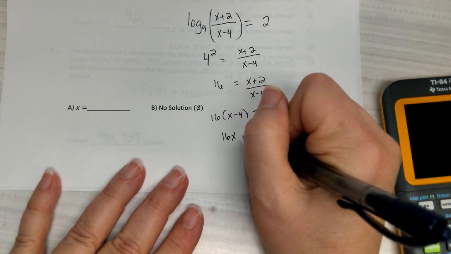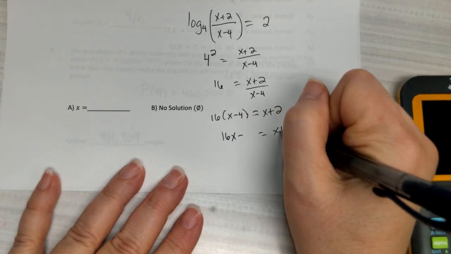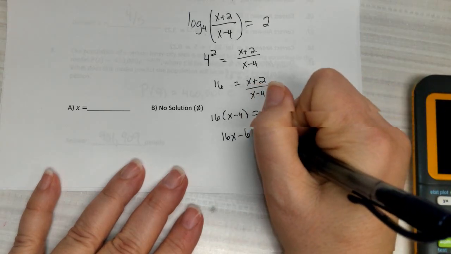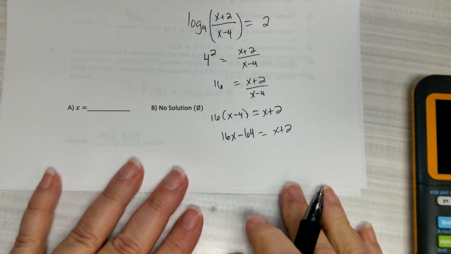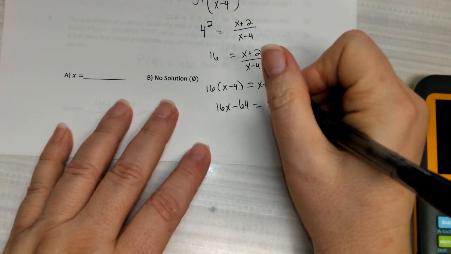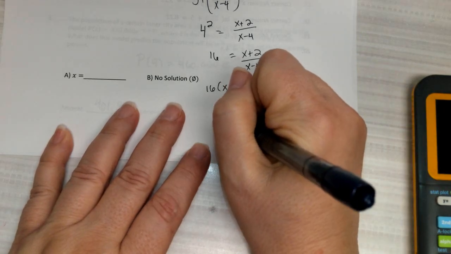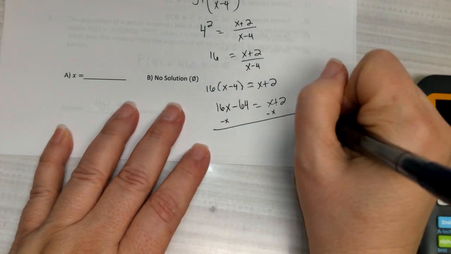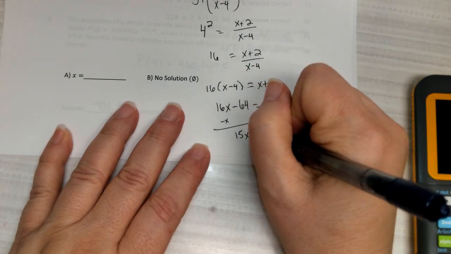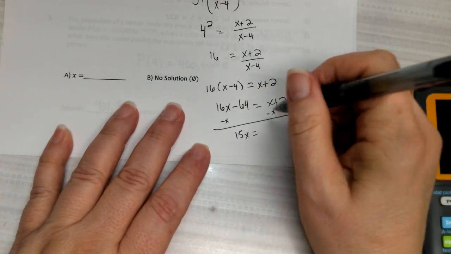What's 4 times 16? Okay, it looks like I want to subtract x, so x's are on the left. I'm going to add 64.